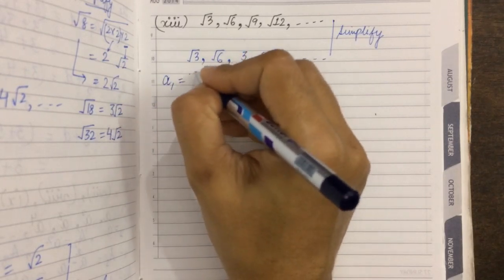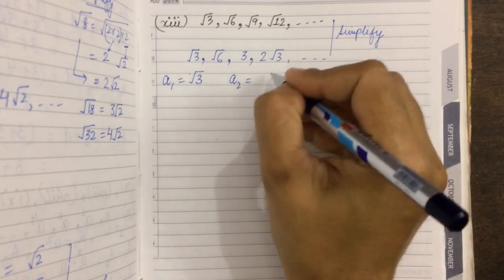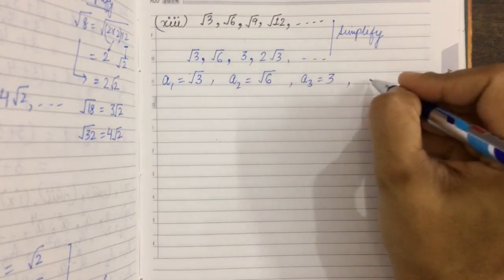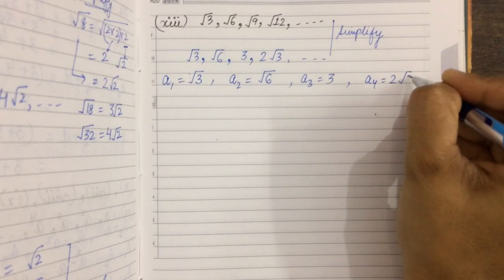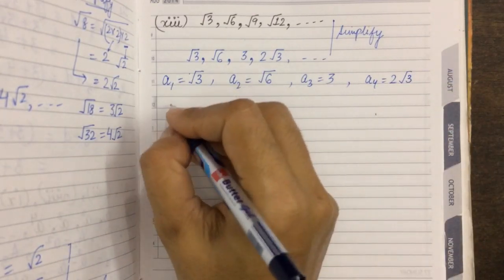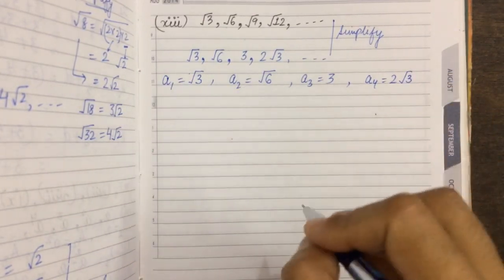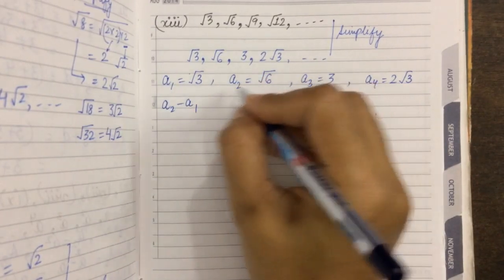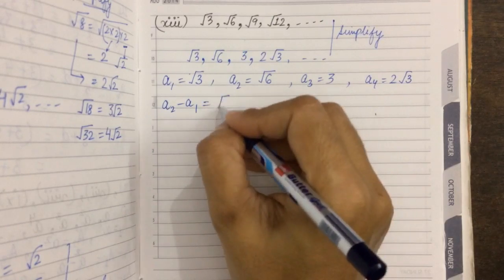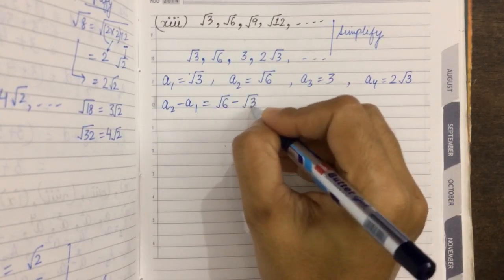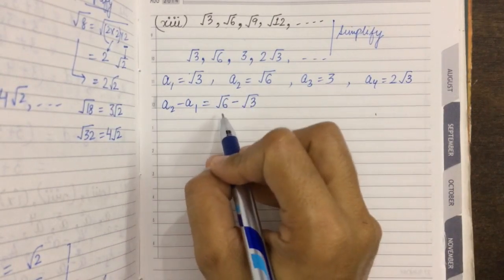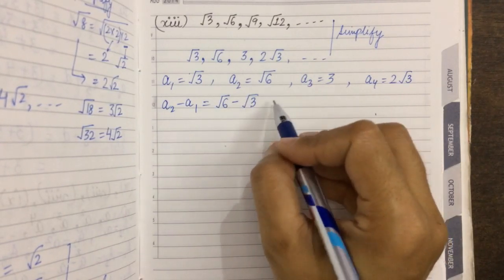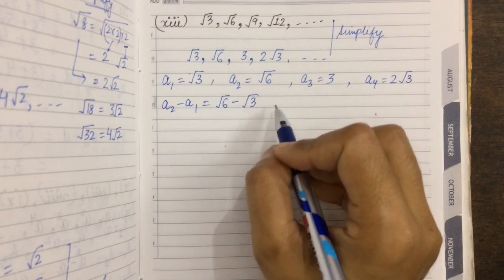Now we look at the difference between consecutive terms. The first term is square root of 3. The second term is square root of 6. The third term is 3. And the fourth term is 2 times the square root of 3. Now you can see this is not an AP, but we have to show our work. Difference between first 2 terms: square root of 6 minus square root of 3. Now you cannot subtract these under the roots. Don't write down root 3 as your answer. If you write square root of 3, that will be incorrect.